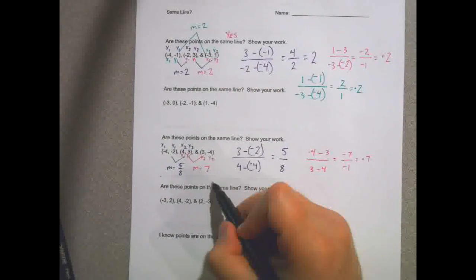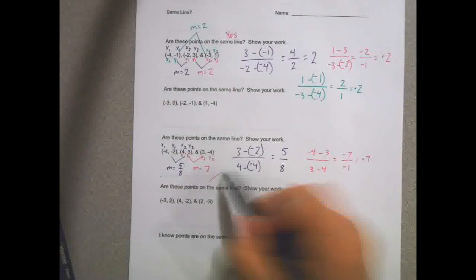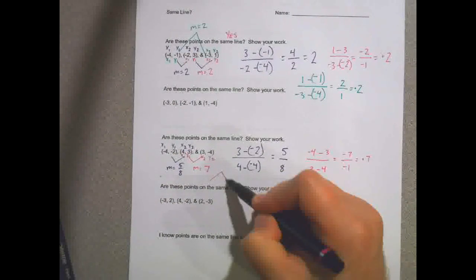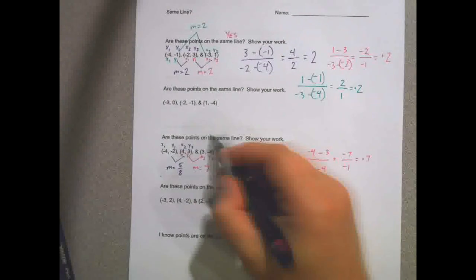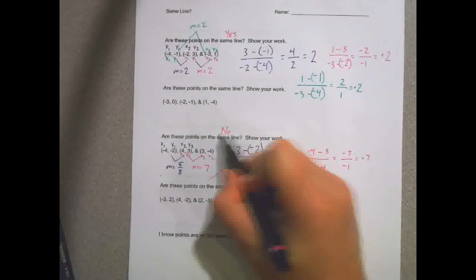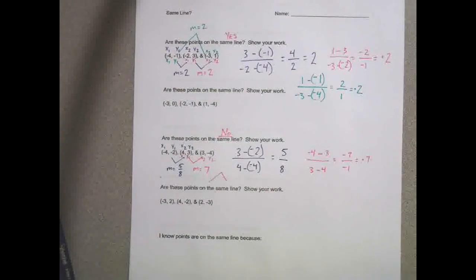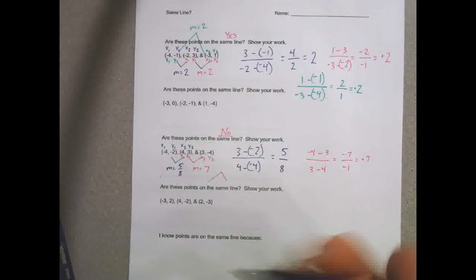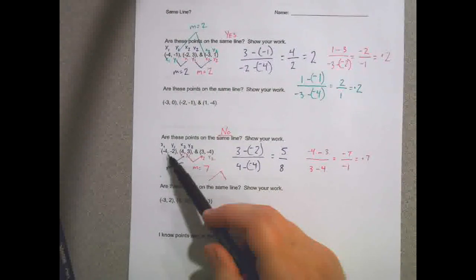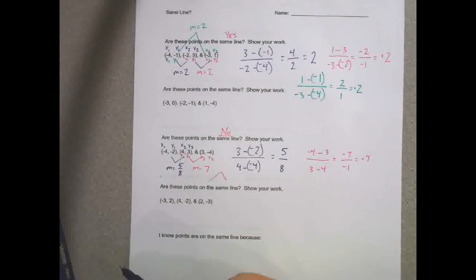This line would go from here to here. It would go up, and then it goes down like this. That's not one continuous line. So these points are not on the same line. And it's because I got two different slopes when I compared those points. And if I did from this to this, it wouldn't give me either one. It doesn't matter, because between this and this and this, these should all give me the same slope. So these are not on the same line.